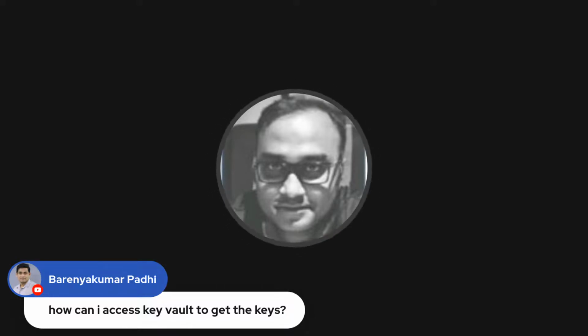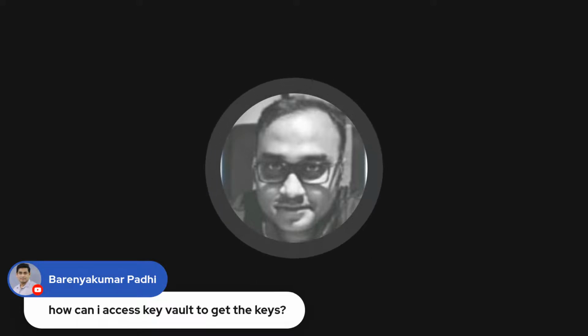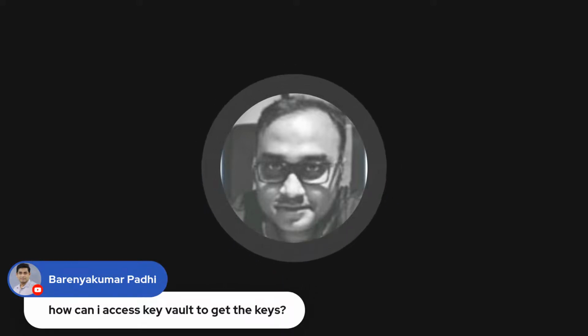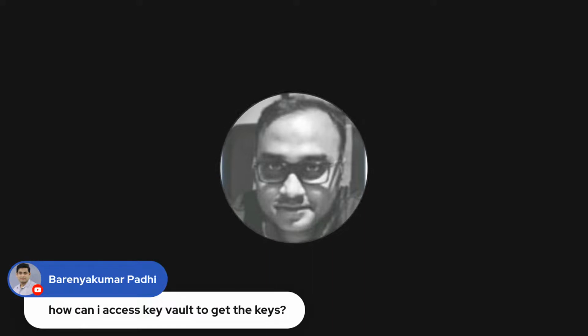Suppose there might be lots of keys in the key vault, right? So you need to specify that specific name. Then you will get the value at runtime. You do not need to store it here. So in this way you need to access. You can deep dive into how you can access it, but first you need to understand from where you want to access. Different places will have different methodologies to access the key vault details.